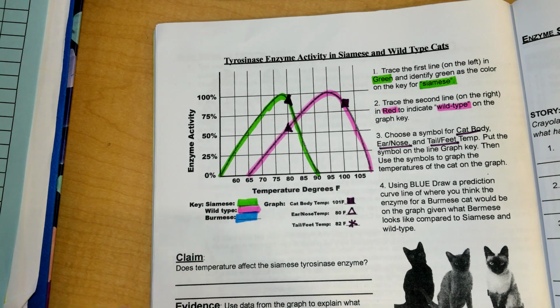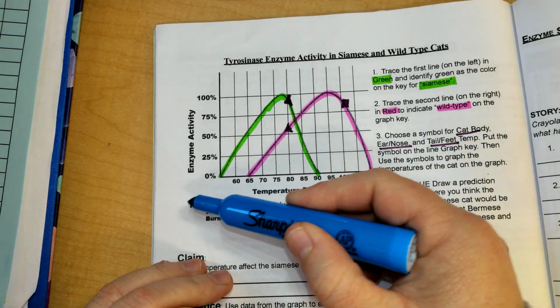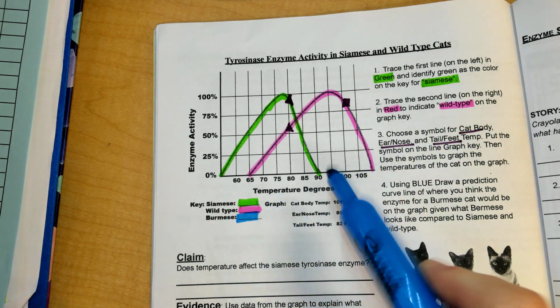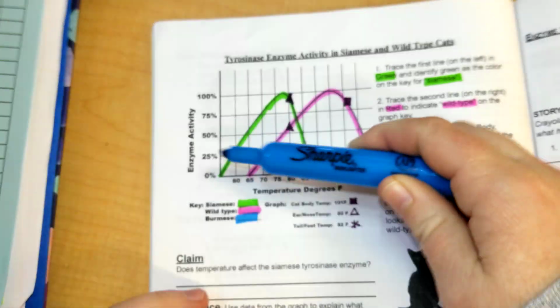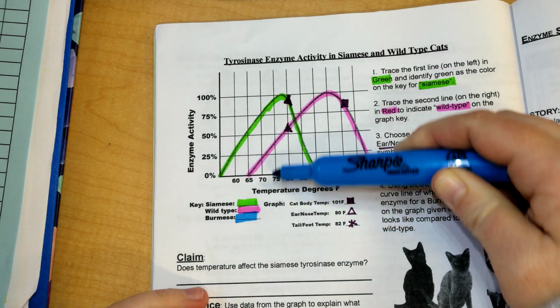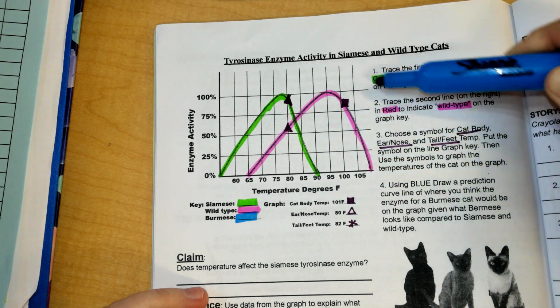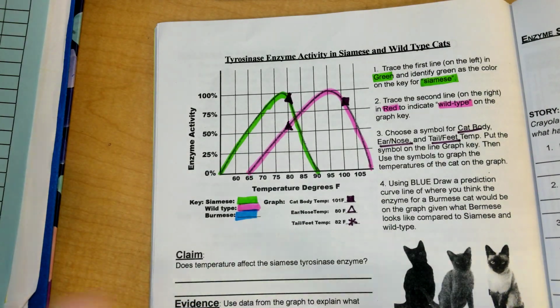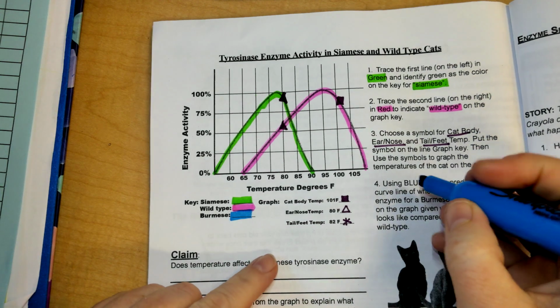I'm going to let you guys figure out, you should draw an up-down curve, just like with these two, but you need to figure out where you think the Burmese curve would be. Do you think it would go up and down here, or somewhere between them, or somewhere up in front of them? That's what you should be drawing in with blue. I'll just draw this here.